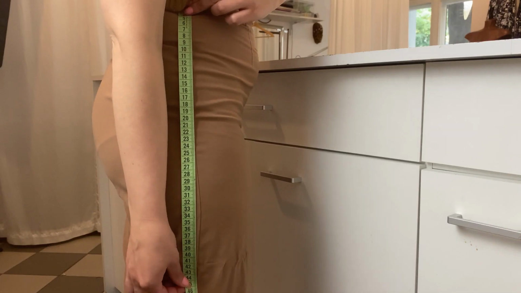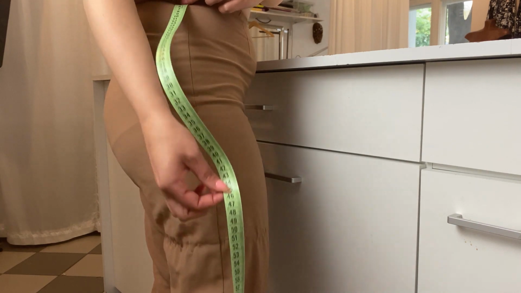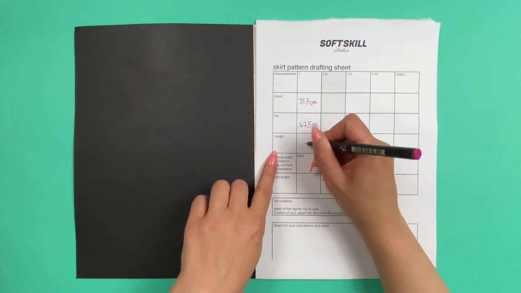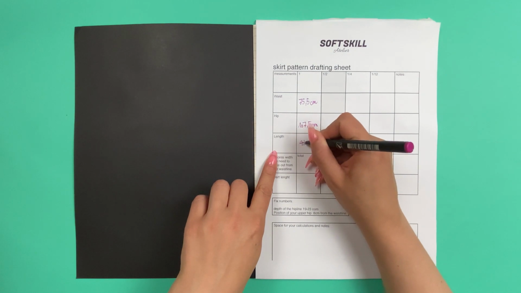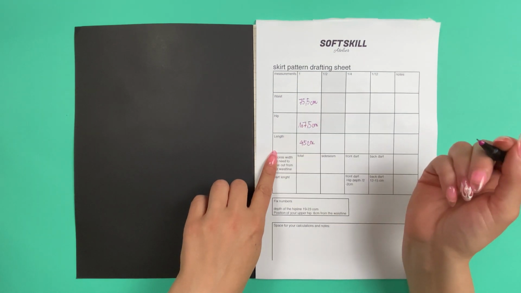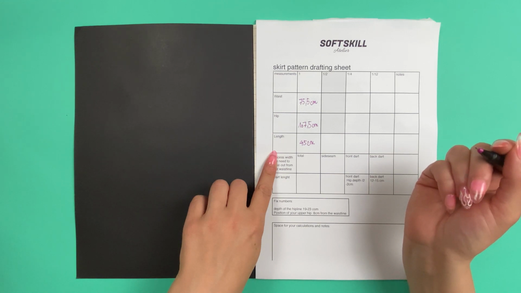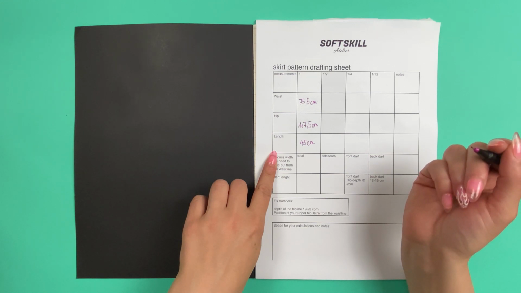For me, this was way too long and I decided to go with 45 centimeters. Write down your length in the length row. In general, if we draft patterns, we only draft half of the pattern because the other side is just the same but mirrored. That obviously won't apply if you have an asymmetrical design. But for now, we want to have a pattern that's identical on both sides, so we will only draft half of the front and half of the back side.